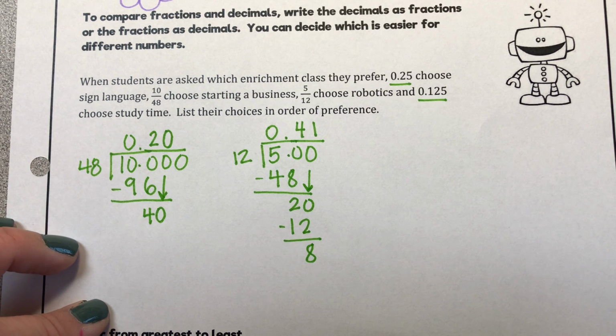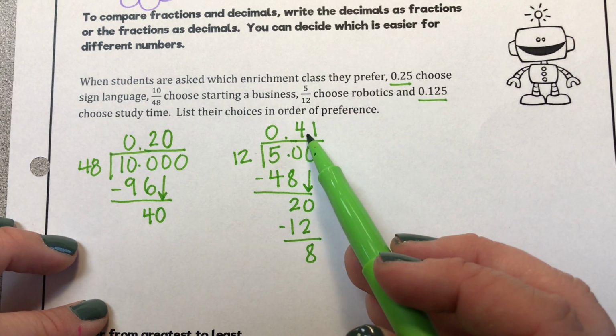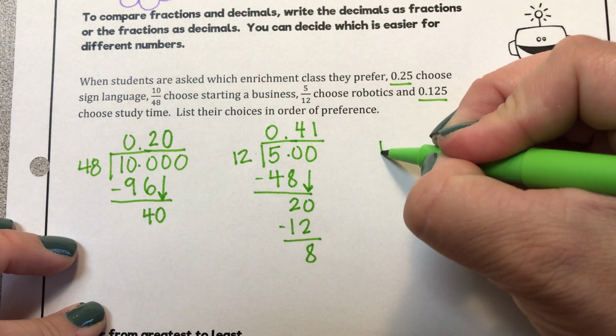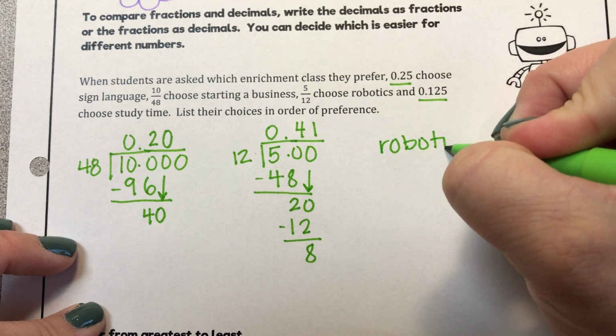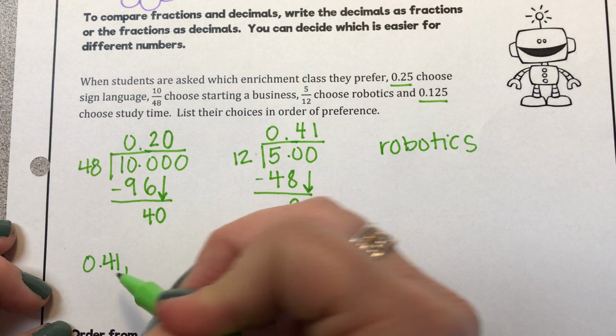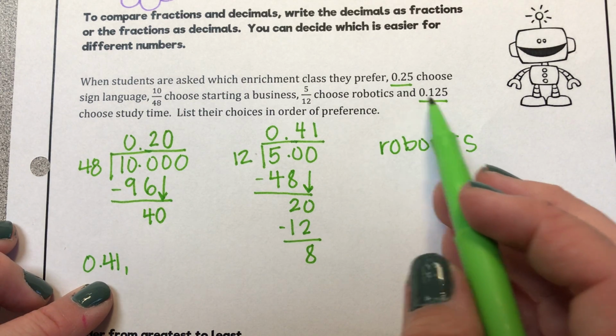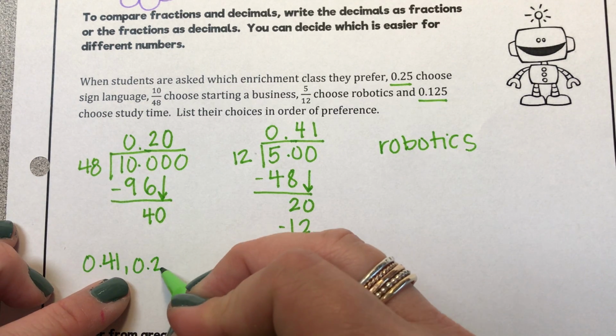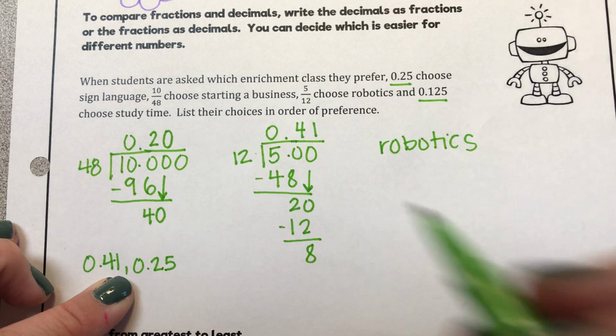So it says to list their choices in order of preference. So the first choice, which one was the biggest number, was 5/12. So that's robotics. So 0.41, right? And then what comes next is 0.25, which was sign language.